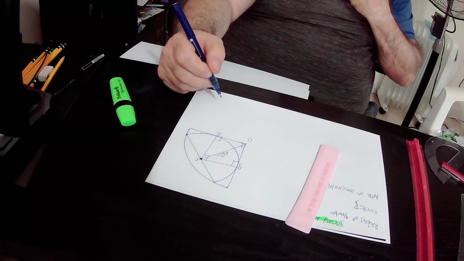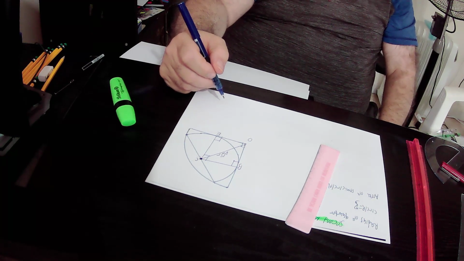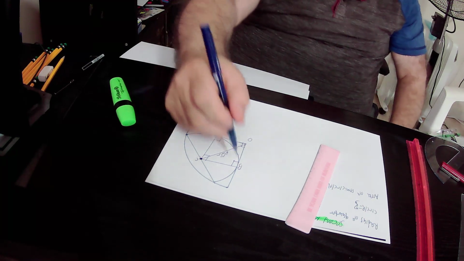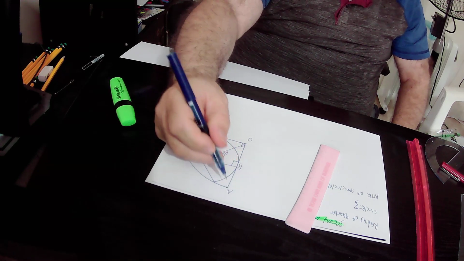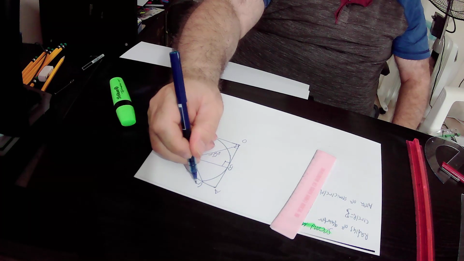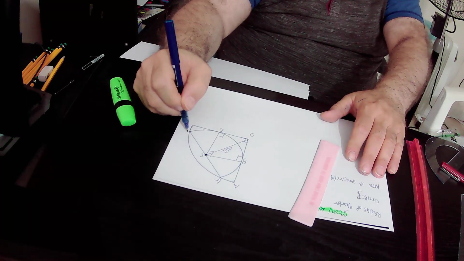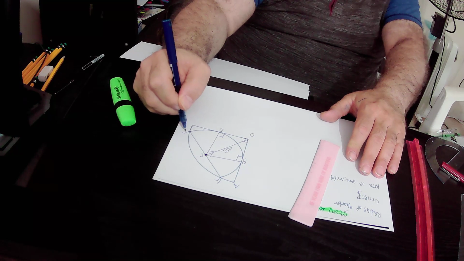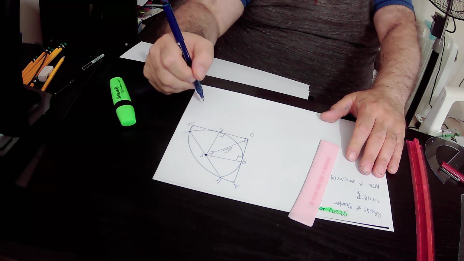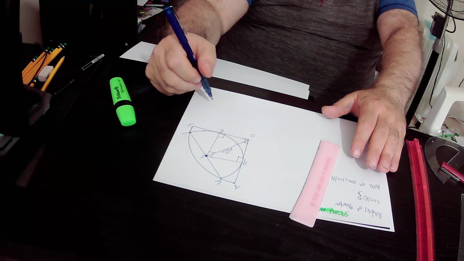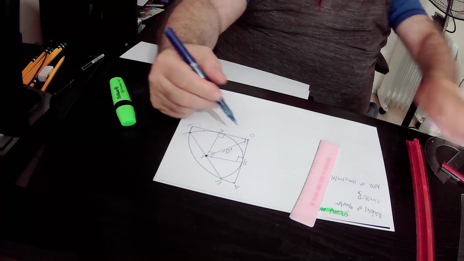Okay? In the next step, this point is point A, this point is point G, this point is point F, this point is point H. In the next step, we will join together points G and O by a straight line.